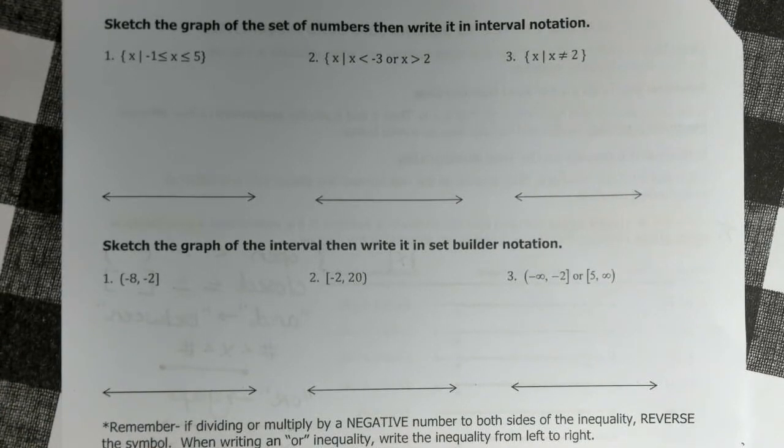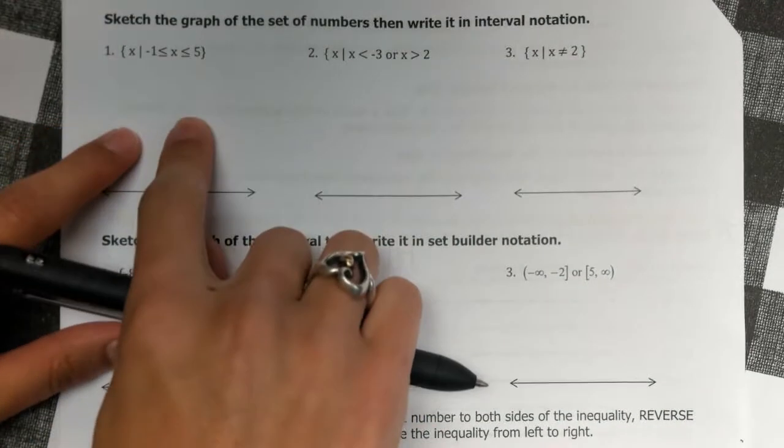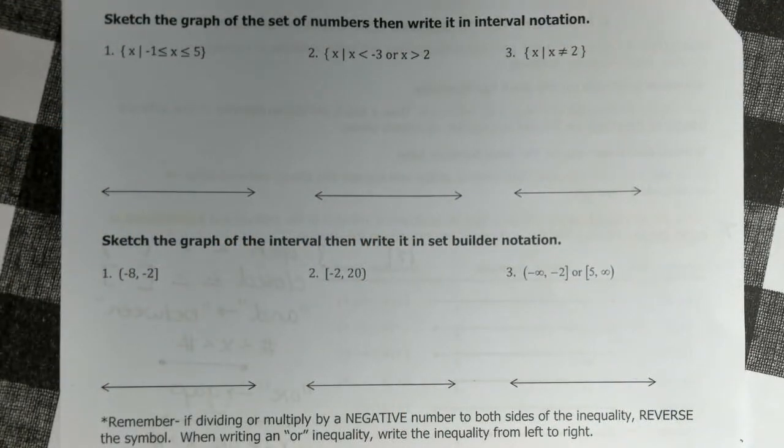So now I give you set builder, and we have to write it in interval, and we have to graph it on the number line. I don't care which one you do first. If you are more visual and you need to put it on the number line to see what the interval is, that's fine. Or if you can just drop it into interval notation, that's fine too. I'm going to graph it for y'all just so you can see it, and then we'll do interval.